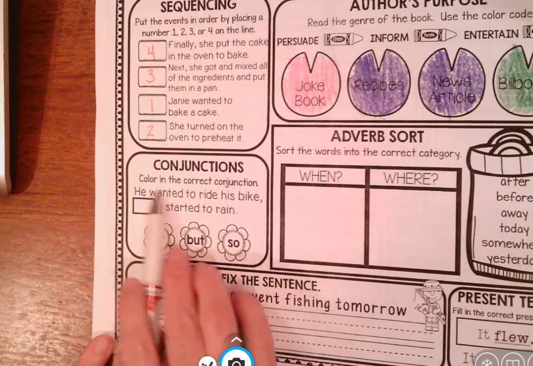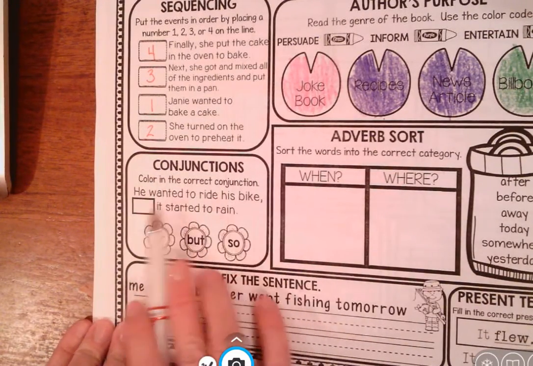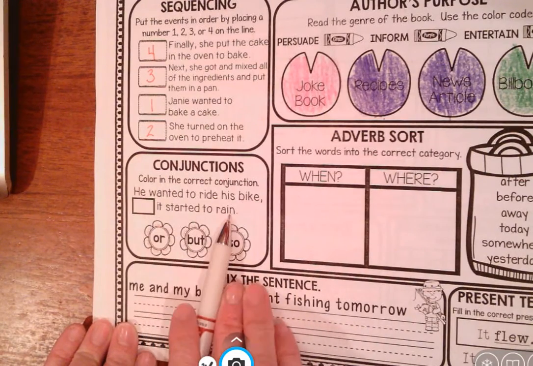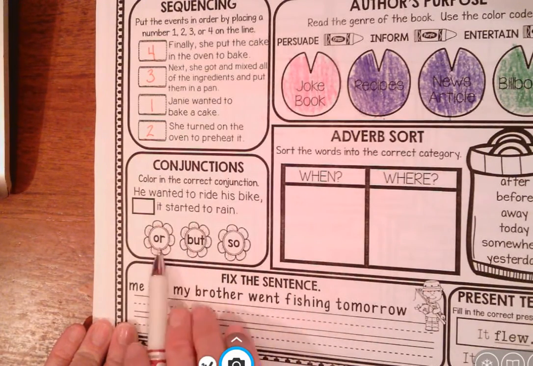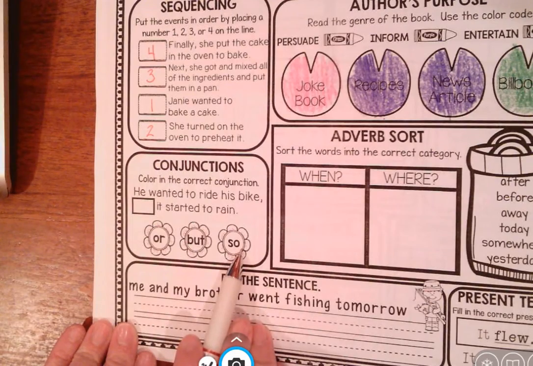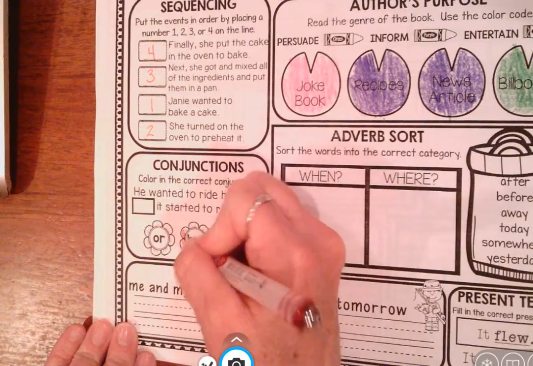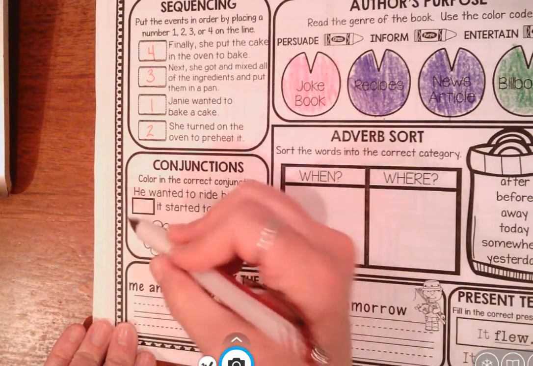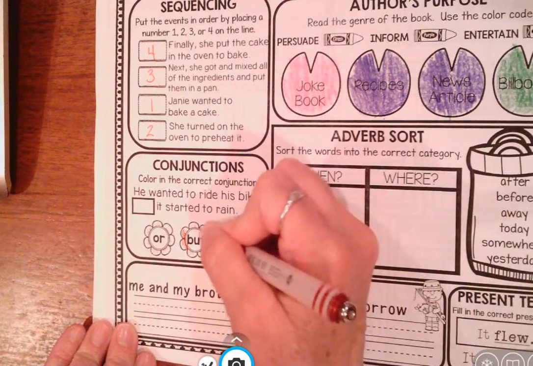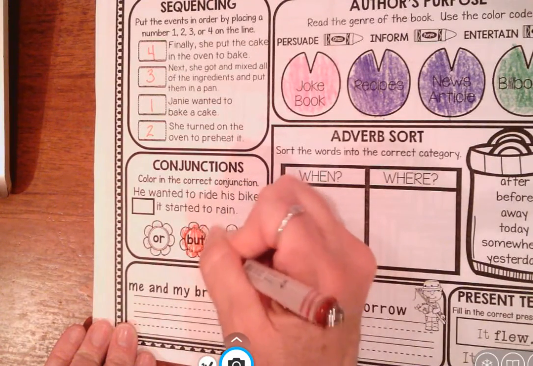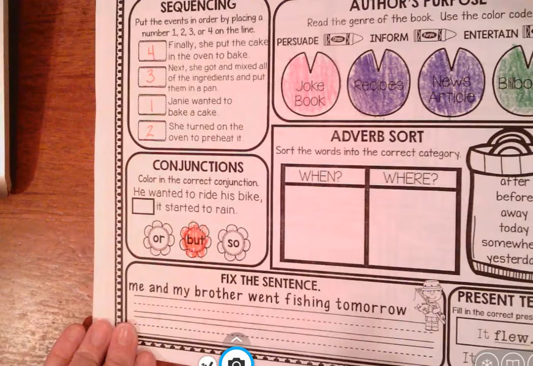Okay, conjunctions. It says color in the correct conjunction. It says he wanted to ride his bike, blank, it started to rain. Is it or, but, or so? I would say it's but. He wanted to ride his bike, but it started to rain. Again, you're going to do a better job coloring probably than I did. I do like red flowers though.